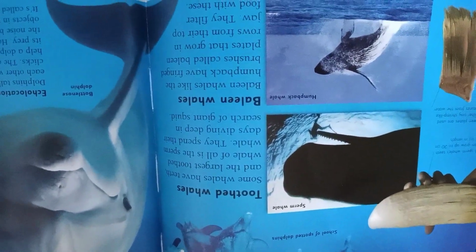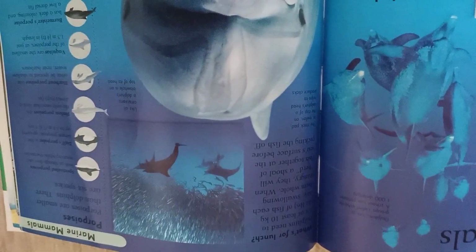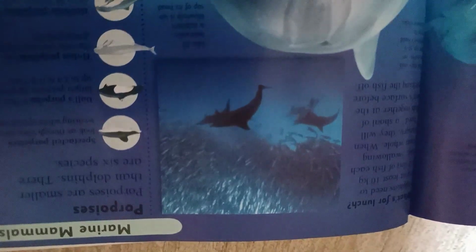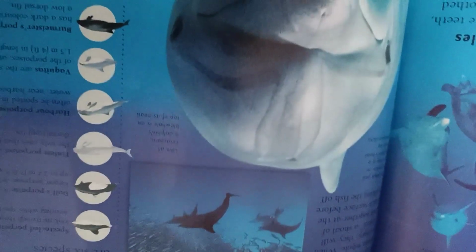In ocean habitats, you will find marine mammals also, baleen whales, toothed whales, dolphins. There are many different types of dolphins. What are porpoises? Porpoises are smaller than dolphins. There are six species.